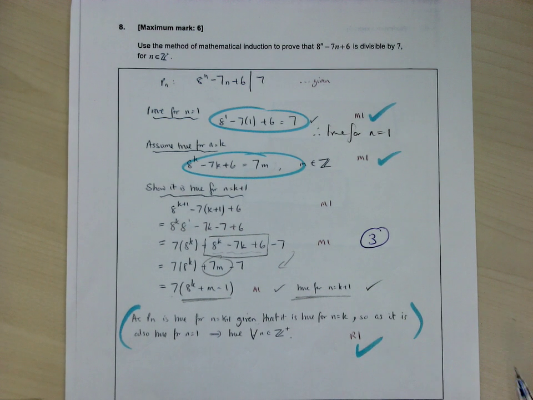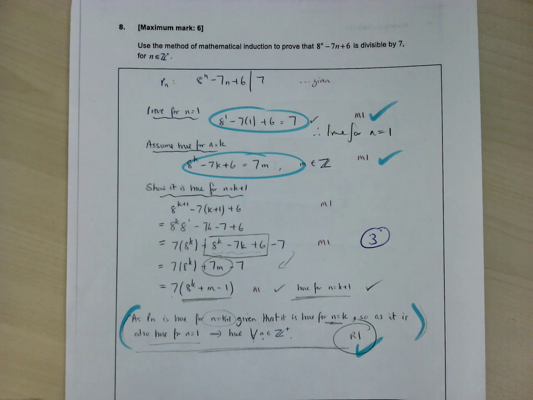You then, for the last step, need to summarize your argument. You know it's true for 1, and you know that if it's true for a number, it follows it's true for the next number, therefore it's true for all n as positive integers. Different ways of phrasing that conclusion, but you have to have a sensible conclusion to get that reason mark at the end of the proof.